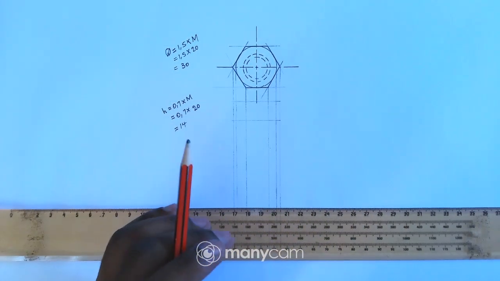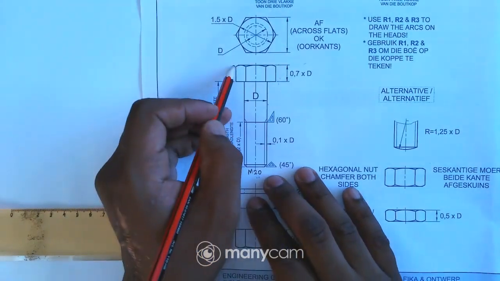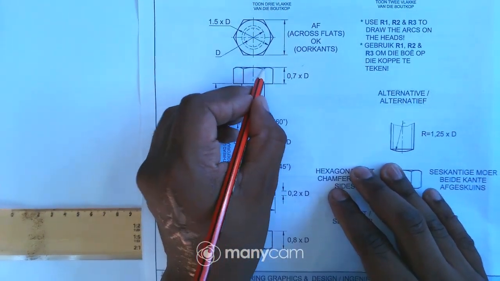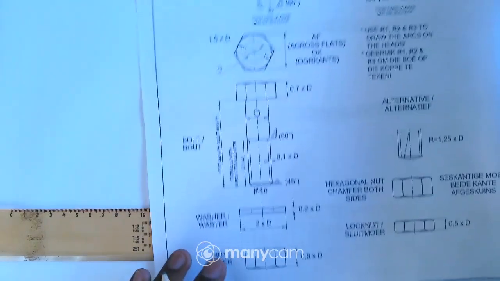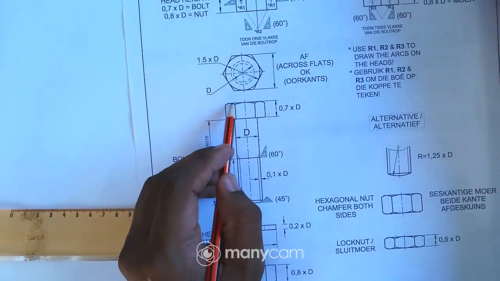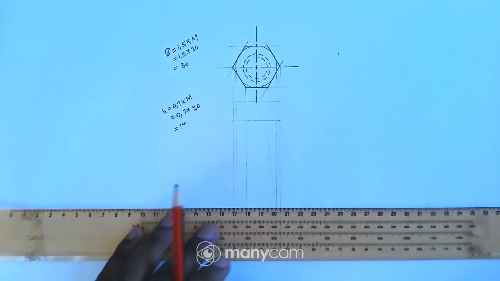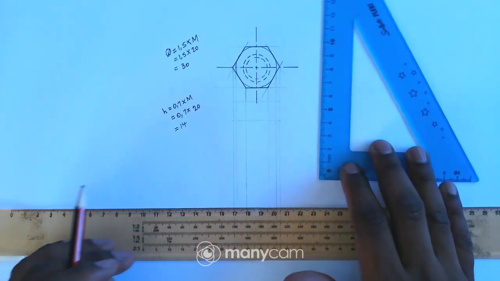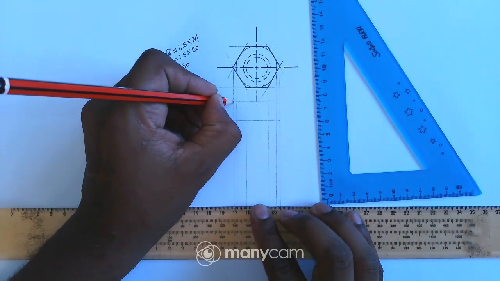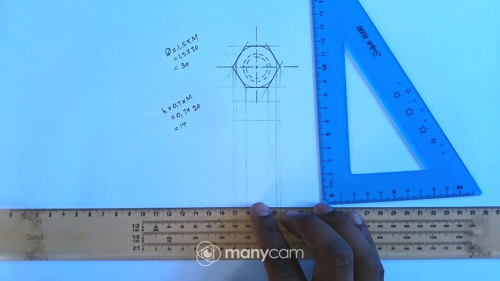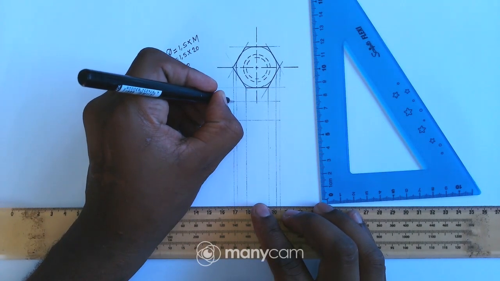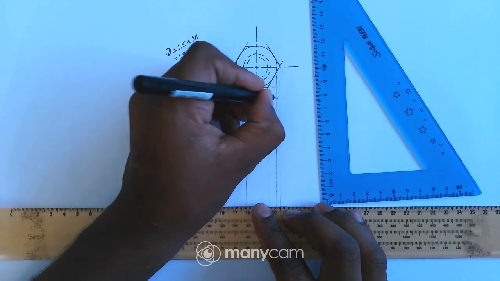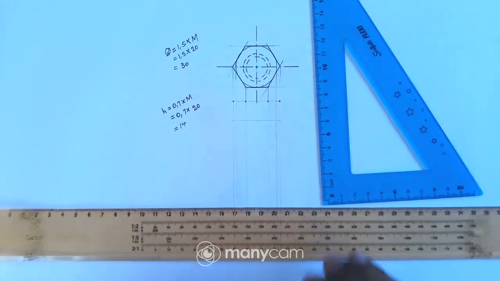Now when it comes to drawing these arcs, as you can see, I have how many arcs? I have 1, 2 and 3. Now I'll show you how to get those arcs. What you have to do is take your 30 by 60. Our focus will be on this point, this point, this point and that point.